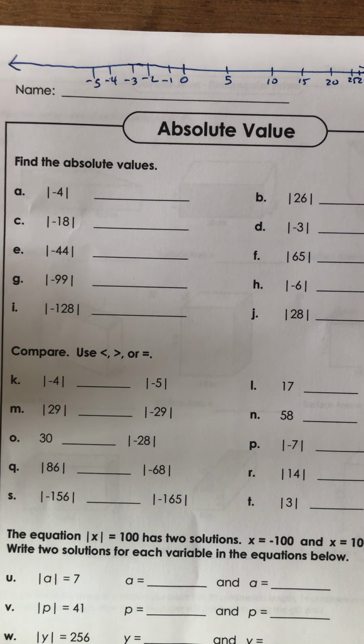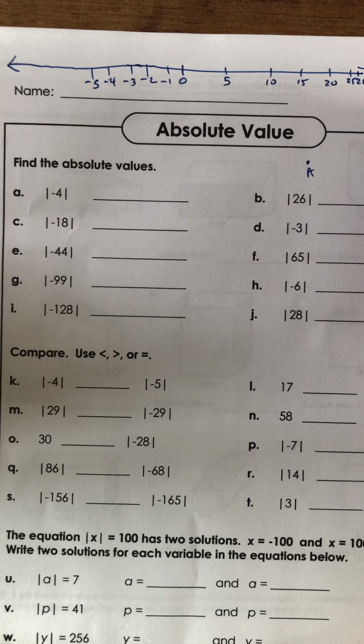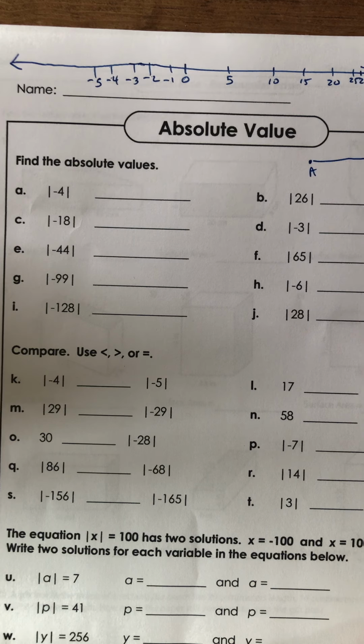All right, today we're going to start with absolute value, and this is going to lead into graphing absolute value functions, but we have to learn a little bit about absolute value first. Absolute value is the distance from zero that a number lies, okay? So if you're measuring distance from point A to point B, that value is always going to be a positive number.